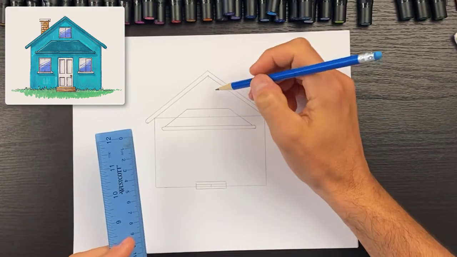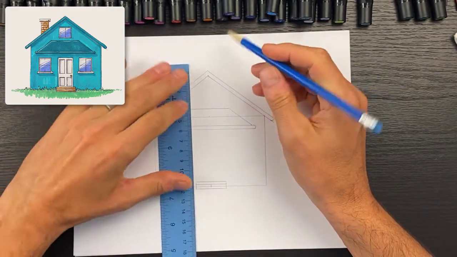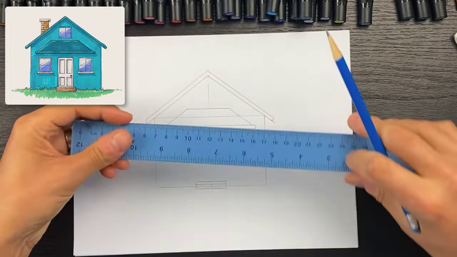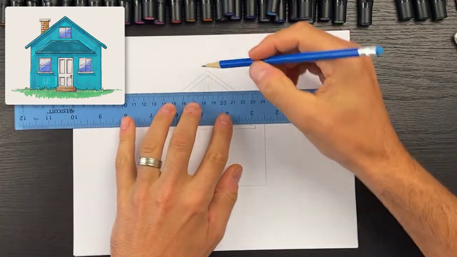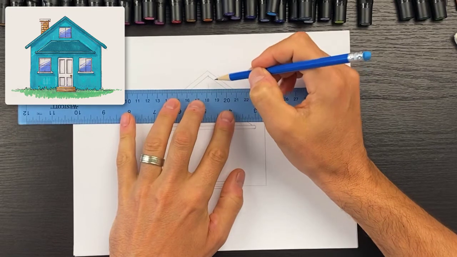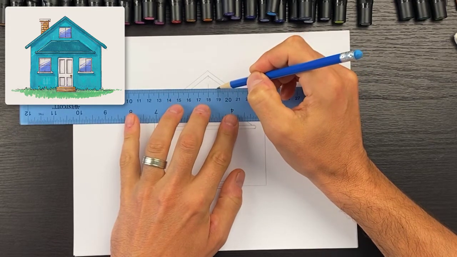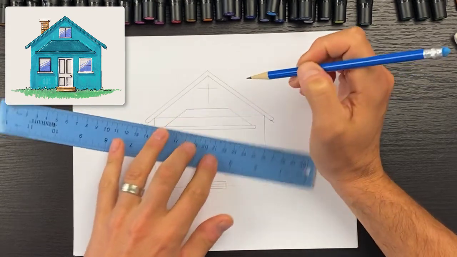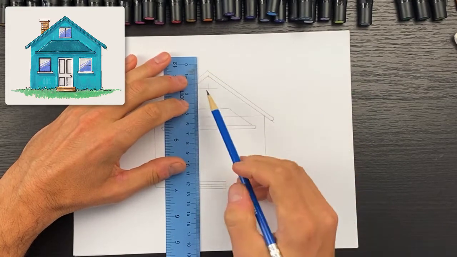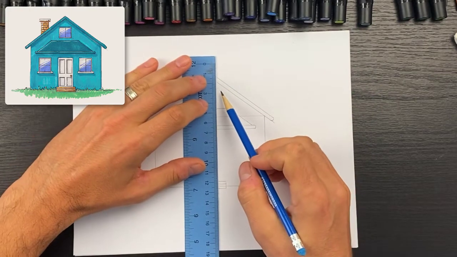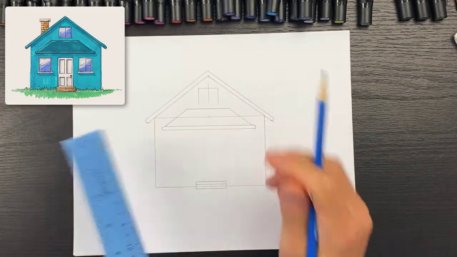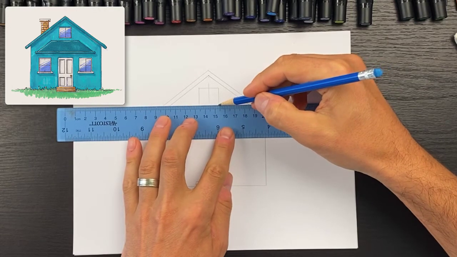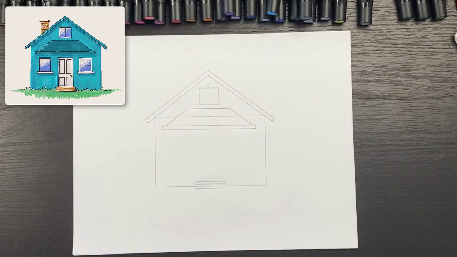Okay, next thing I'll do is put a window in the center here. Again, if you want to be super accurate, you've got your center line, and then let's figure out how wide to make this window. We don't want the window to hit the corners of our roof. So I think if we come down like this, we can put a line here. And then we can come down from that like this. And then we can be just above this roof line here. That will put a window up there.